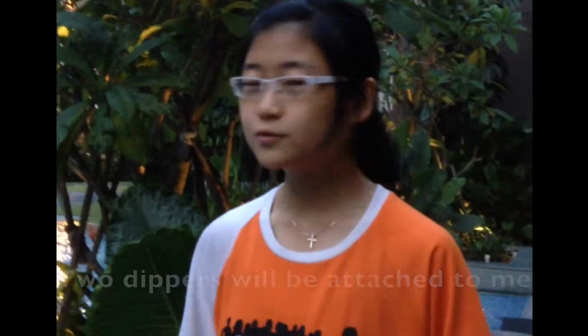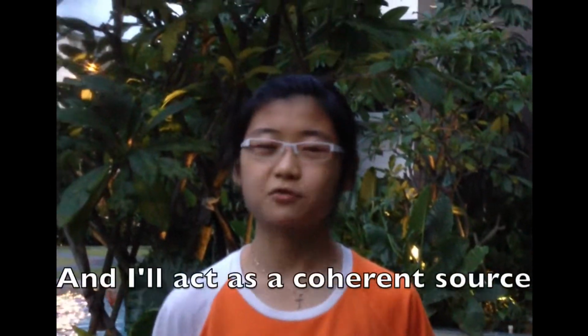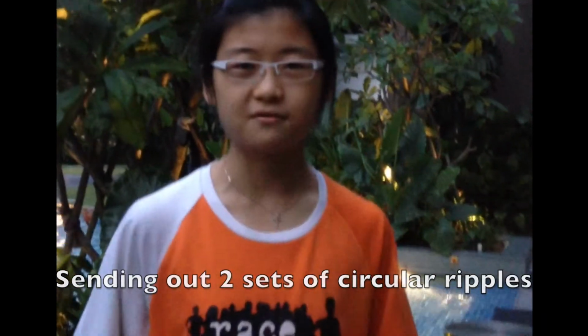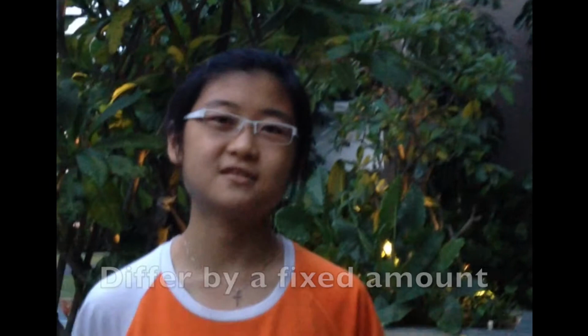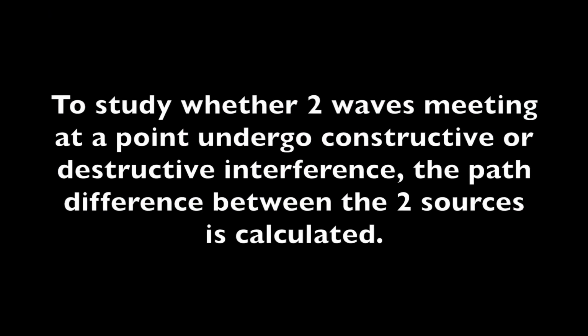Hi, in this experiment, I'll be using a swimming pool to illustrate how waves from two sources interfere. Two dippers will be attached to me, and I'll act as a coherent source sending out 2 sets of circular ripples. I'm a coherent source as the waves produced are of constant phase difference, meaning that wave fronts differ by a fixed amount.